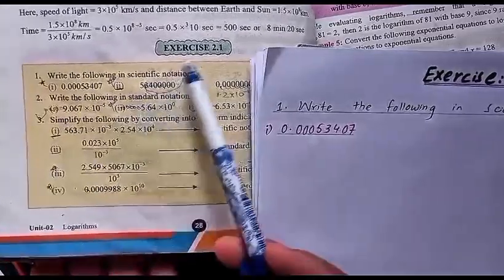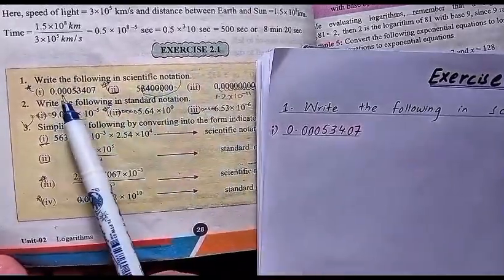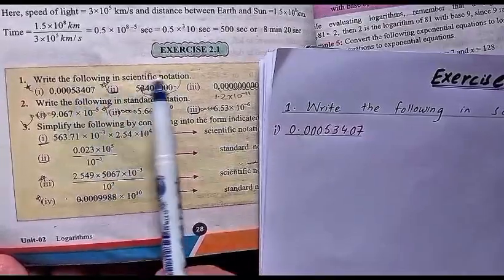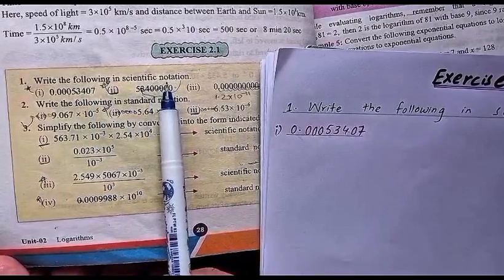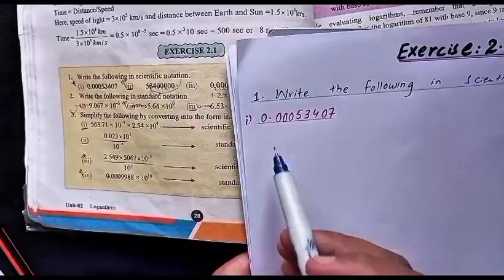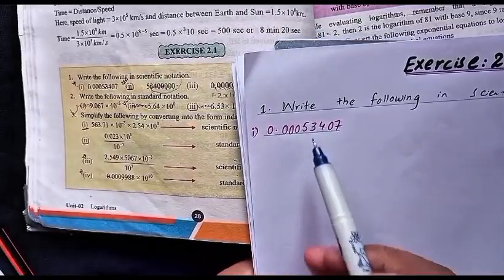Exercise 2.1, question number 1: write the following in scientific notation. First part is 0.0005347. So we have to write it in scientific notation. First condition is that we have to place the decimal after the first left-hand non-zero digit.